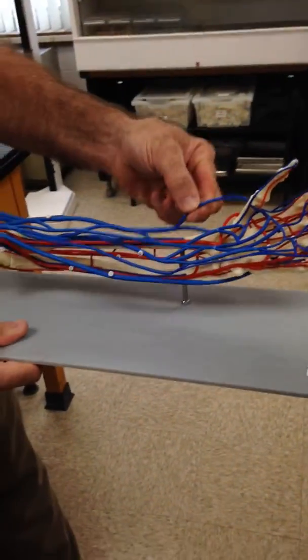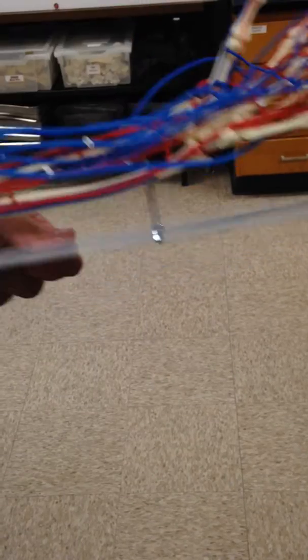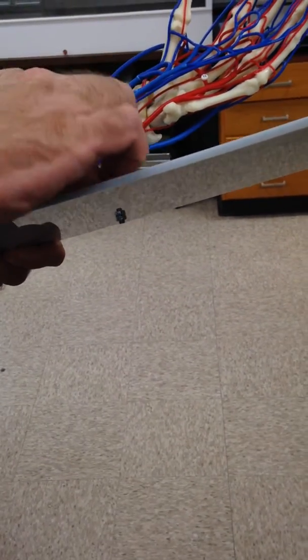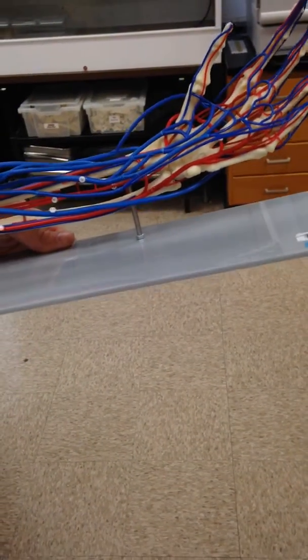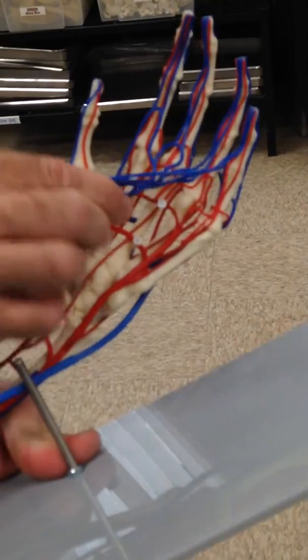Now, having said that, this is the ulnar vein. This is the radial vein, and this is the ulnar vein right there. Just as this is the radial artery, and that's the ulnar artery. The veins and arteries are right next to it. The arteries come up and make this superficial palmar arch up in here. They pull the veins back.